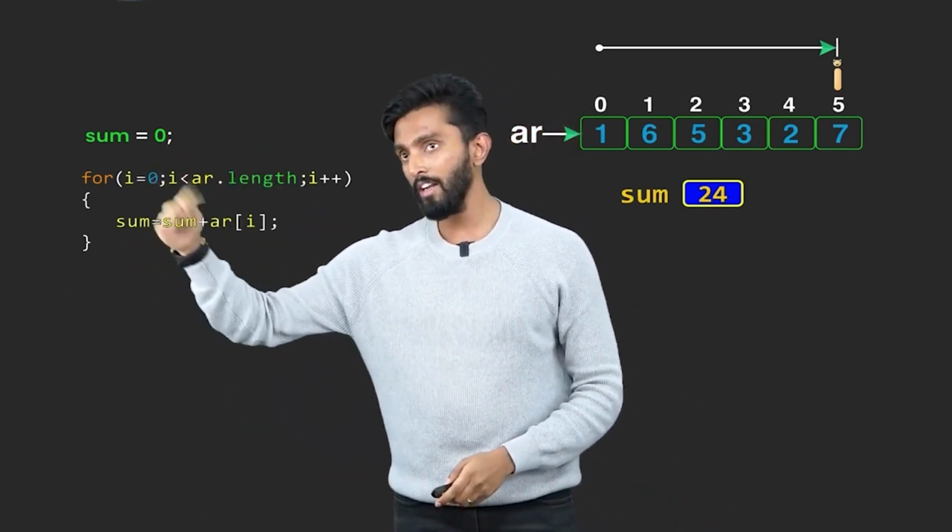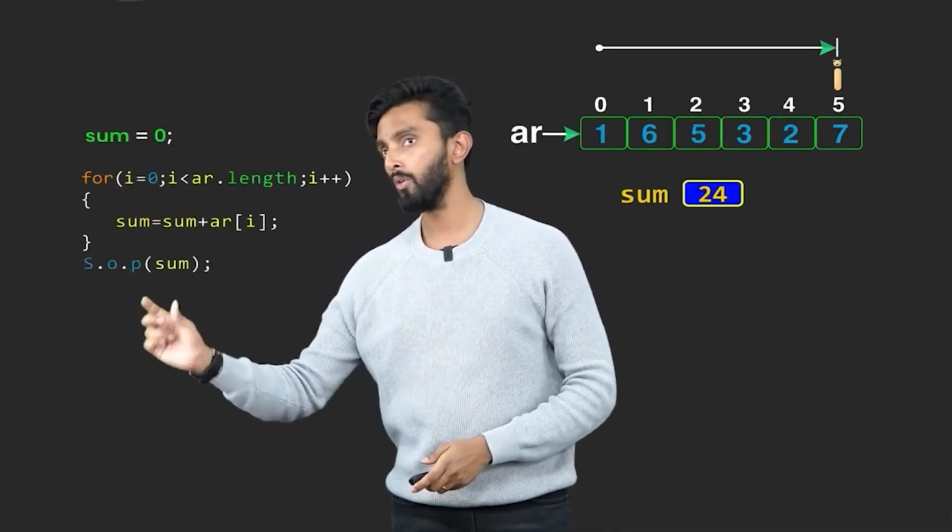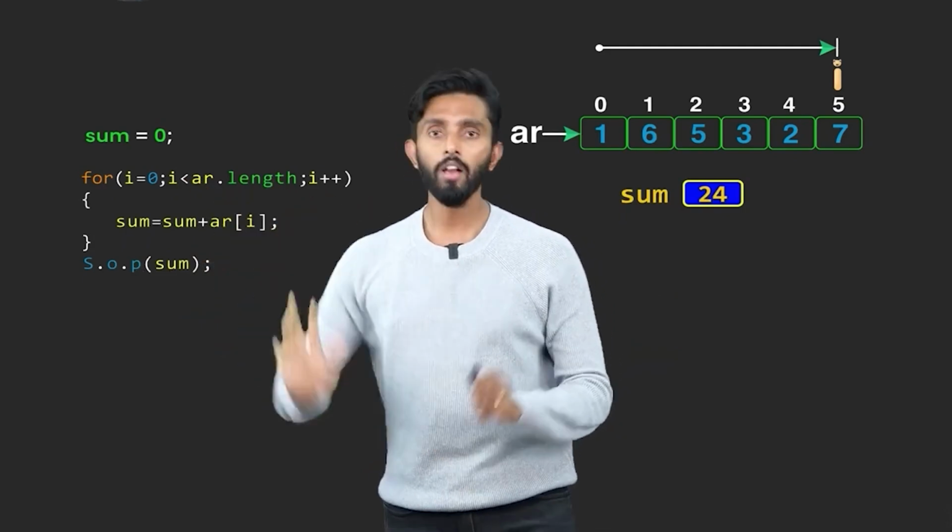So, by the end of this loop, sum will have the total sum. Is this much clear to each and every one of you? Print it. If you want, you can print. If you don't want, you don't have to print. Anyways, this much. Shall we try it out? Okay. Now, watch this carefully. I'm just taking you to my editor.